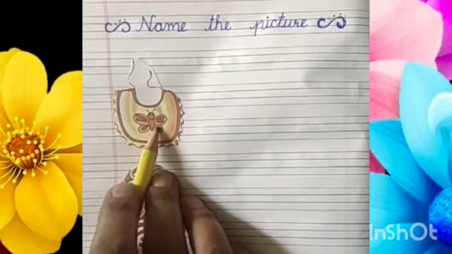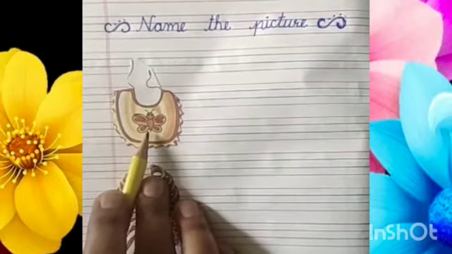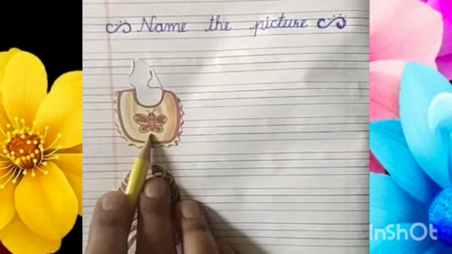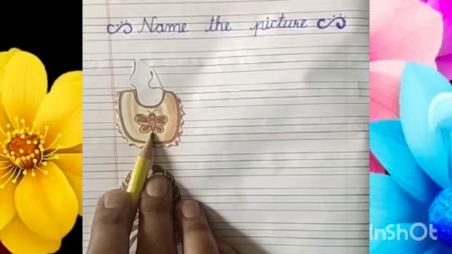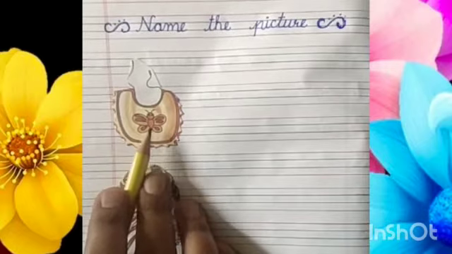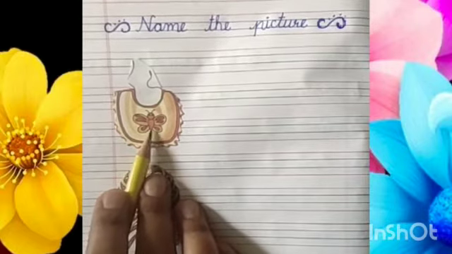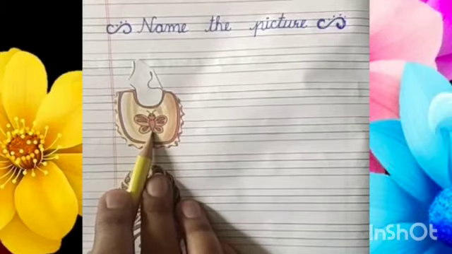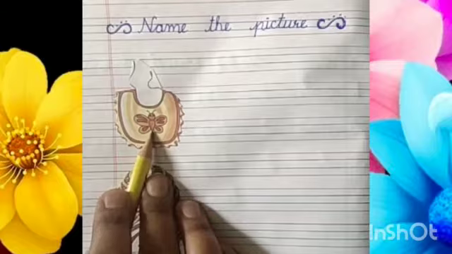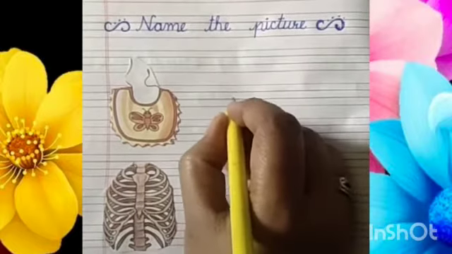Now let us start. See, this is the picture of a bib. Bib is a small piece of cloth which is tied around the child's neck. It's a bib. B-A-B, bib. Now let us write down its name. B-A-B, bib.